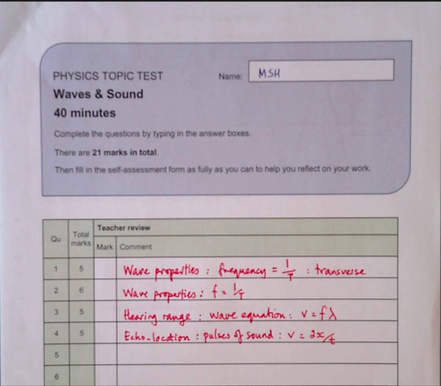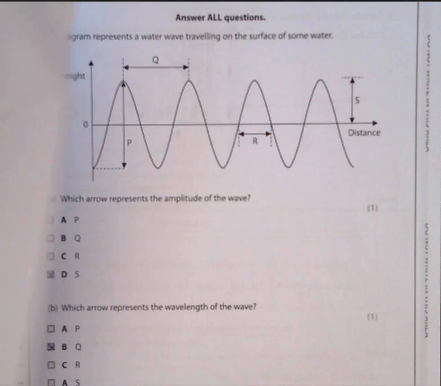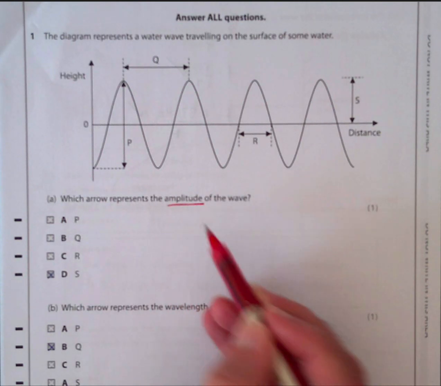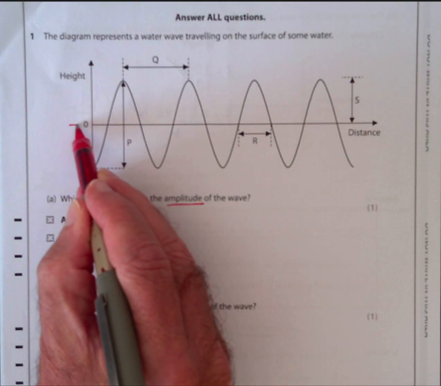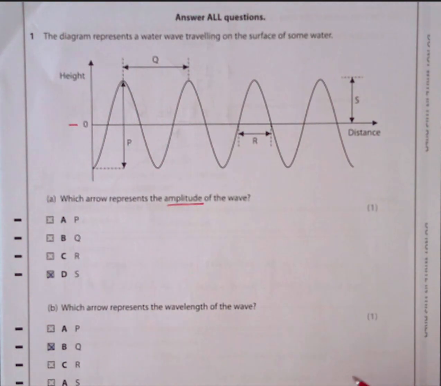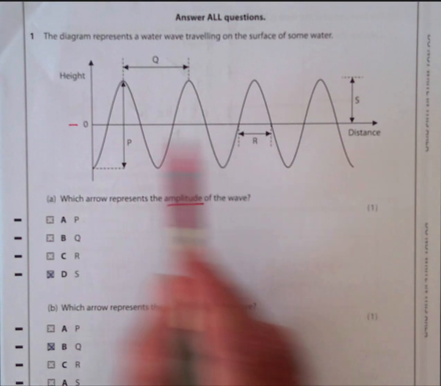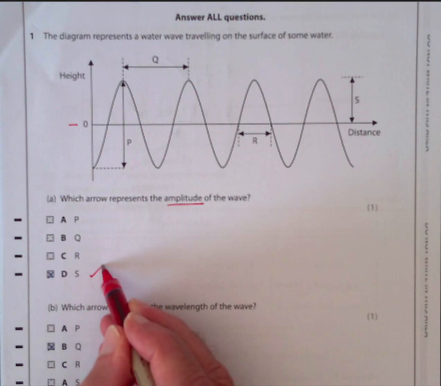Wave properties on two of them, hearing range, v equals f lambda, and echolocation using pulses of sound to work out distances. Okay, the first question is multiple choice taken from IGCSE Edexcel. The first one wants you to identify the amplitude. So the amplitude is the height from the center of the wave, because that's where it's zero, to the maximum. Remember, the displacement is when the wave is disrupting the medium. When you stop disrupting it, it will go back to the equilibrium position, which is the center. So S is the answer.